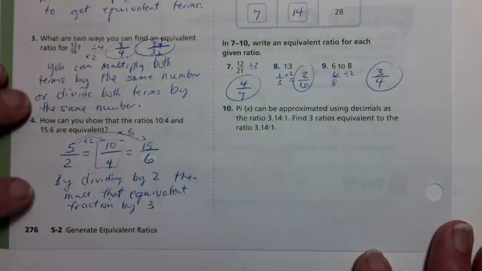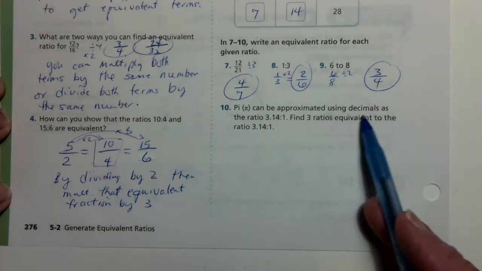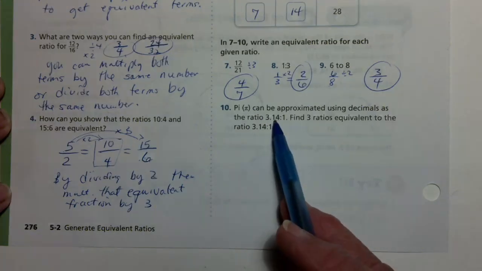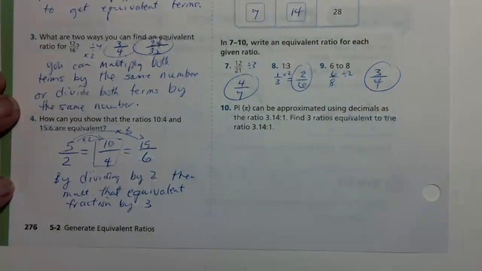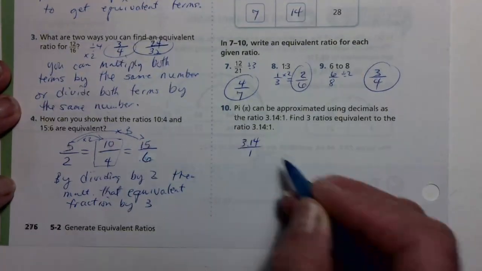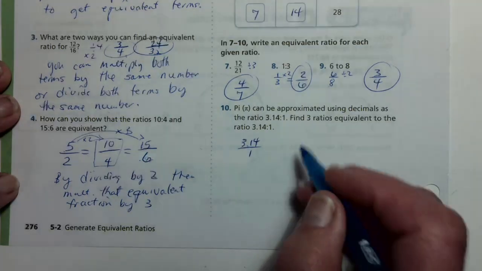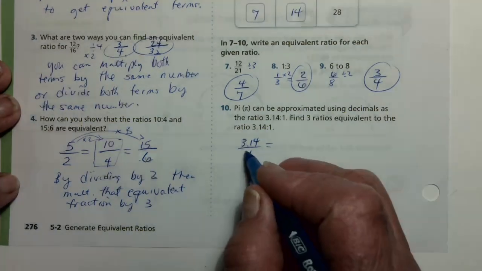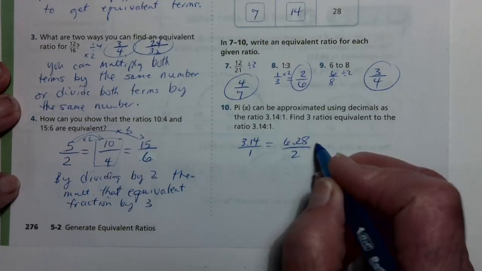Okay, number 10. Pi can be approximated using decimals as the ratio 3.14 to 1. Find 3 ratios equivalent to the 3.14 to 1. Okay, I'm going to start with that. I'm going to multiply it times 2. So that's going to give me 6.28 to 2.